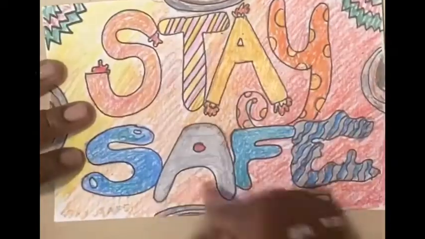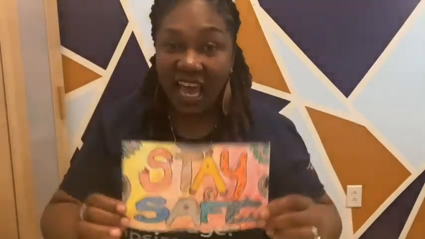This is my finished advocacy poster. Again, I decided to focus on the words stay safe. And for the time-lapse video, I decided to focus on how I did the background. As you can see, it's multicolored, a little gradation. That's when you're taking some color and slowly going into another color.